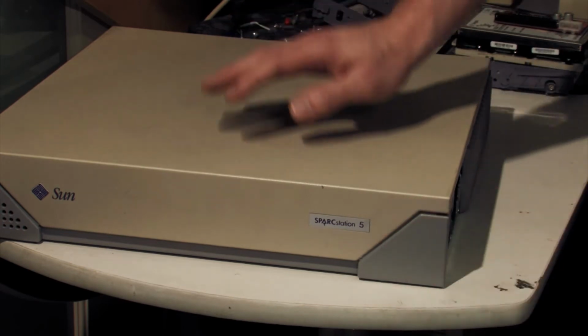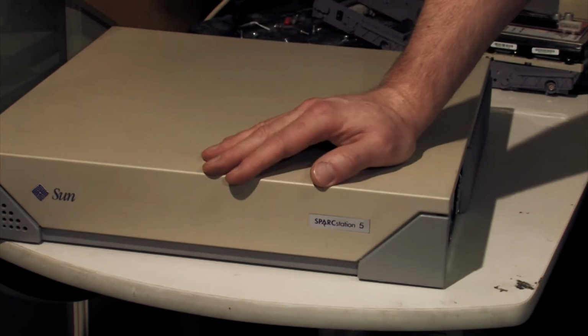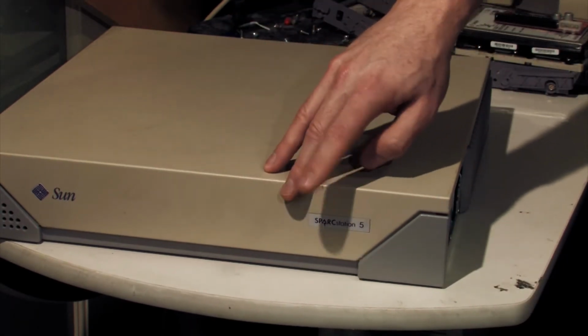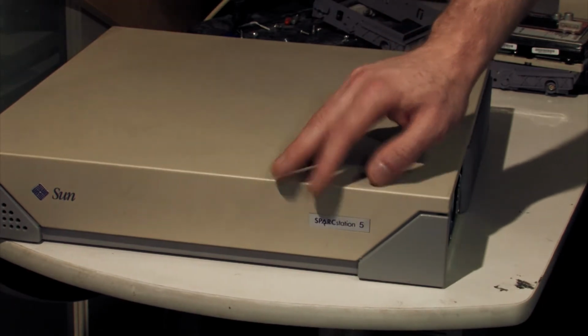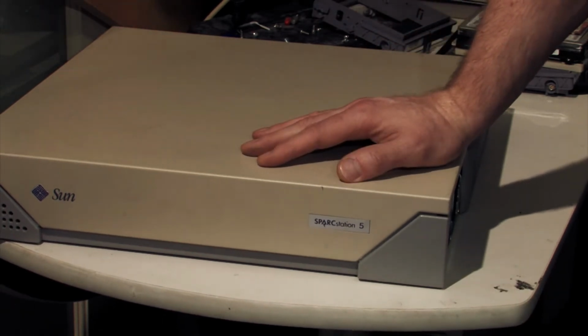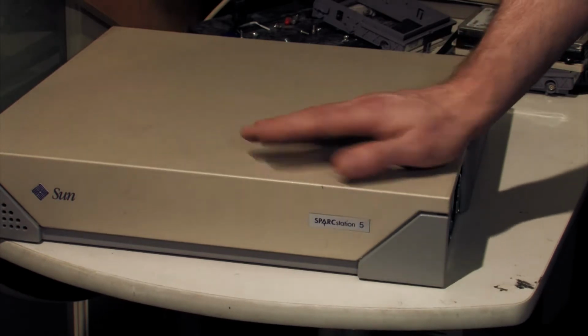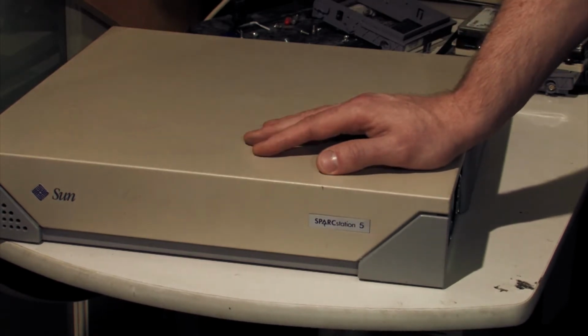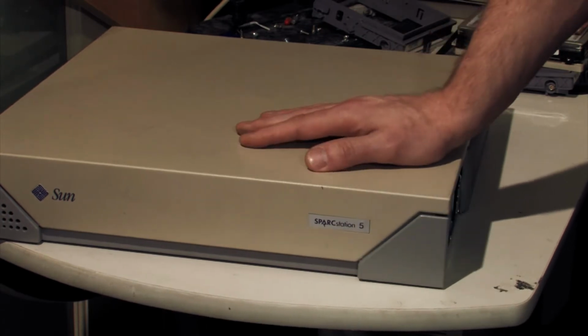So yeah, if you're looking for a nice SPARC machine for it, the SPARCstation 5, 10, and 20 are probably the best bet for compatibility. The SPARC install for NeXTSTEP, I didn't have to do any extra configuration. It just worked out of the box with everything in here.